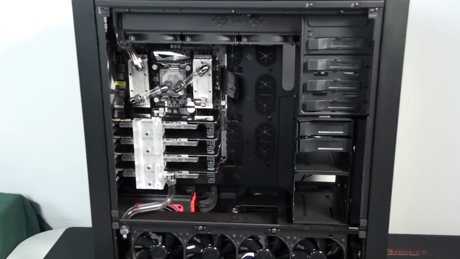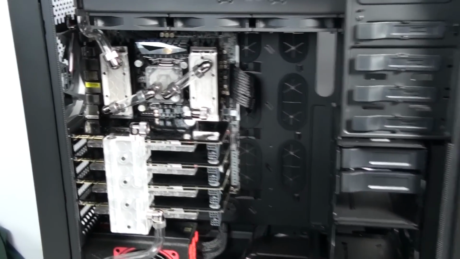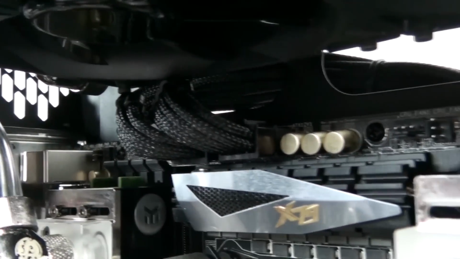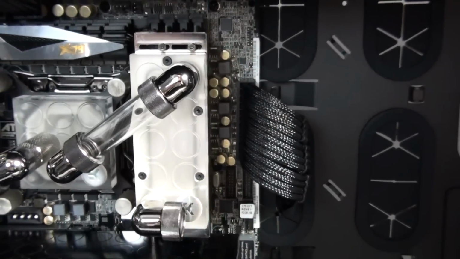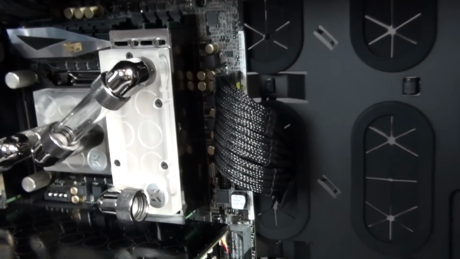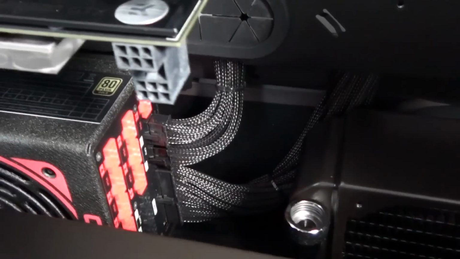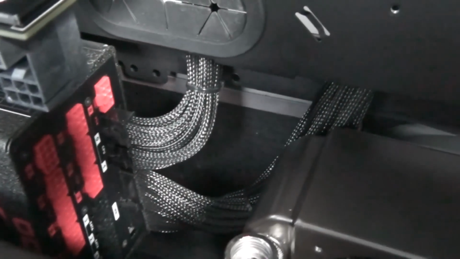I've now installed the 24-pin and both of the 8-pin EPS cables. I'm actually going to leave the rest of the wiring until I've completed and filled both of the loops, because the PCIe cables in particular are going to be in the way. You can see that I've used the ModSmart cable management clips that I often use in my builds.